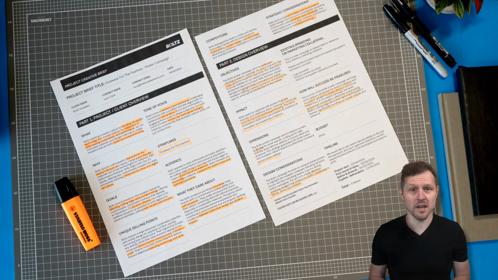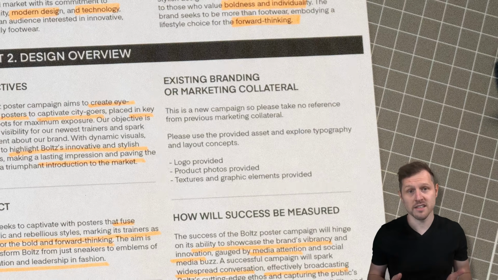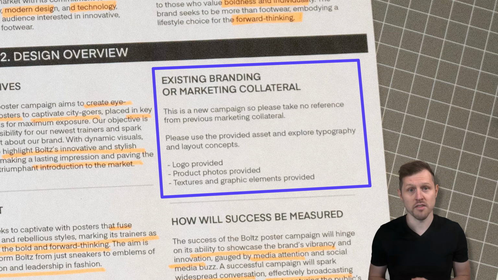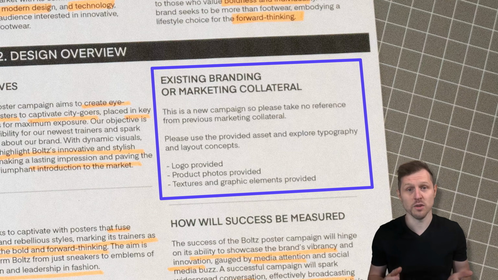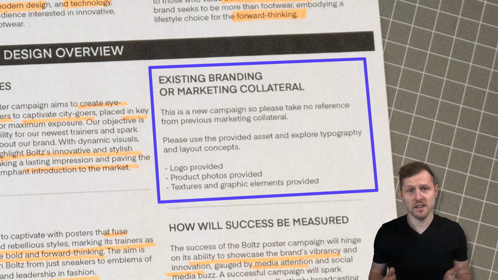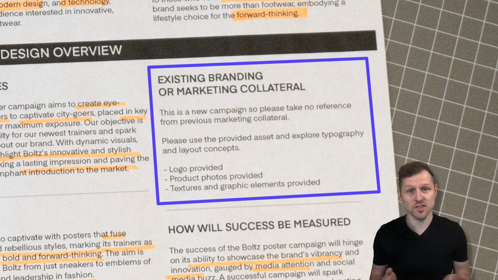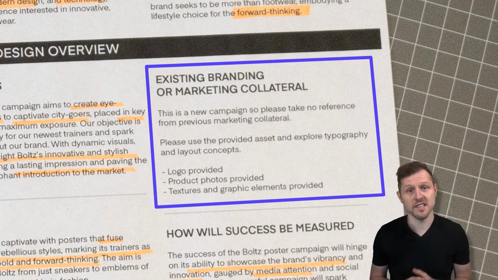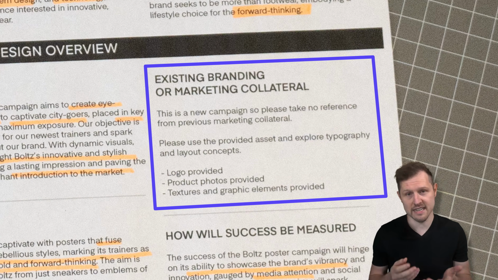Looking back at the design brief, we can see that the client has provided us with the copy to include in the poster, photography of the products, and some of the visual assets which we can use in our design. The logo is provided, photos are provided, textures and assets are provided, and they have requested they want to see some exploration of typography and layout.